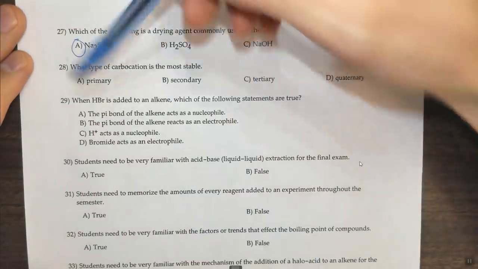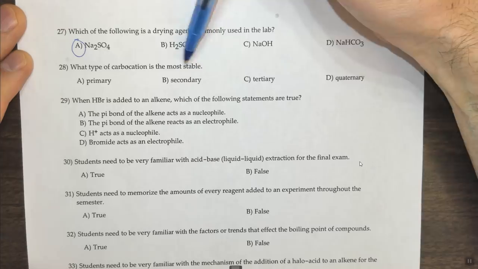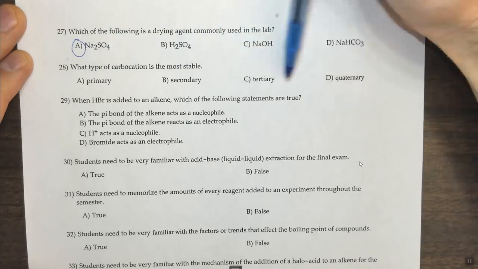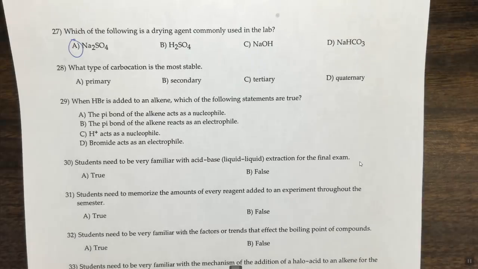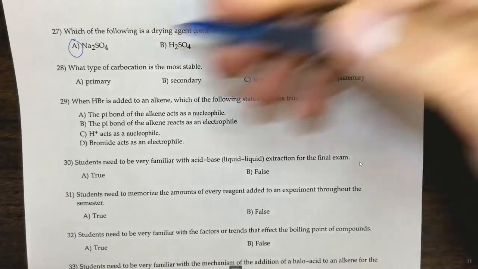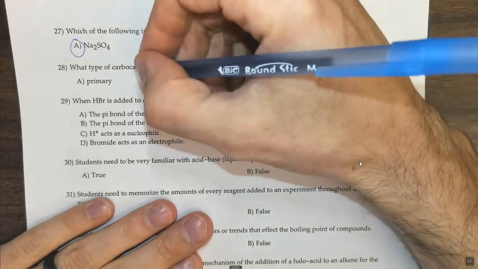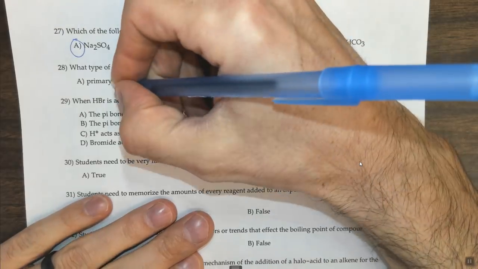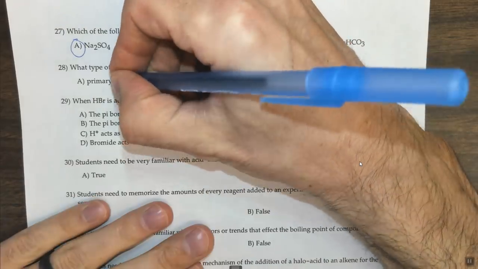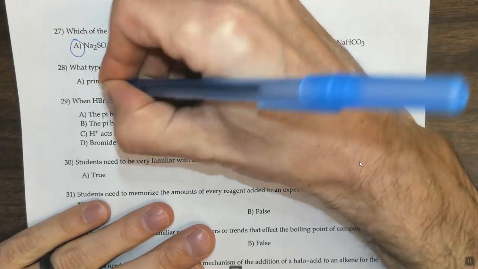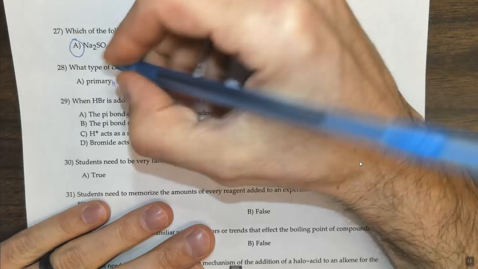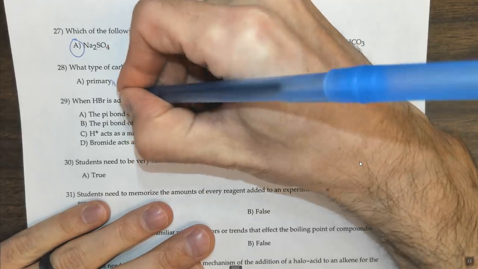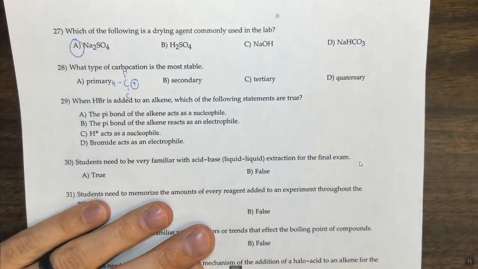Number 28 says, what type of carbocation is the most stable? And we have primary, secondary, tertiary, or quaternary. Well, if we look at carbocation stability, the more carbons you have attached, the more stable it is. So in a primary carbocation, we have a carbon bonded to possibly another carbon or no carbons, with a plus charge.